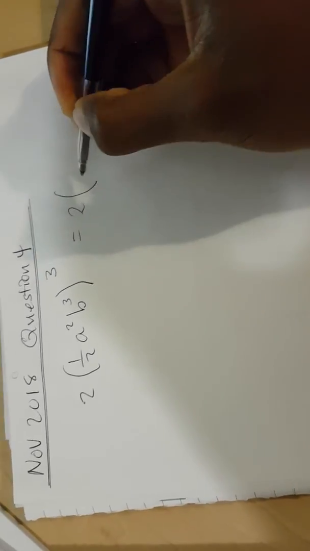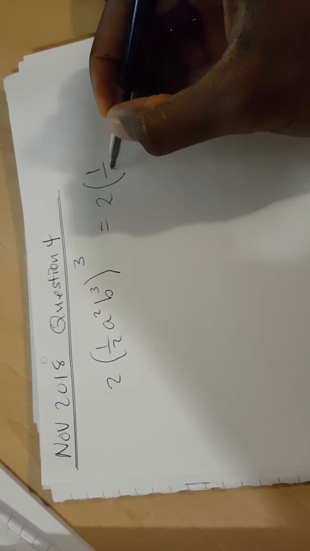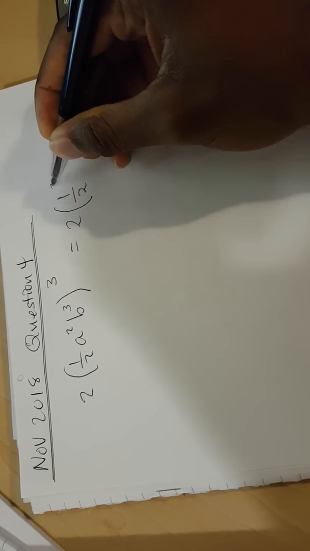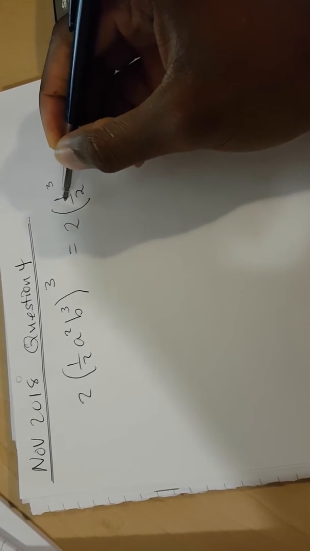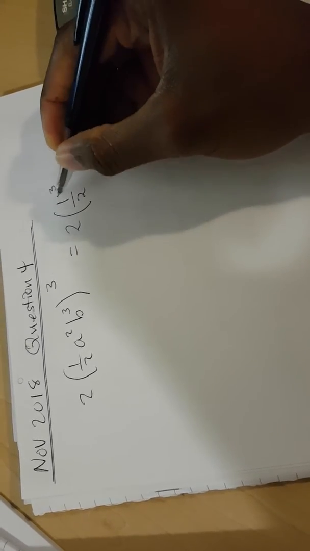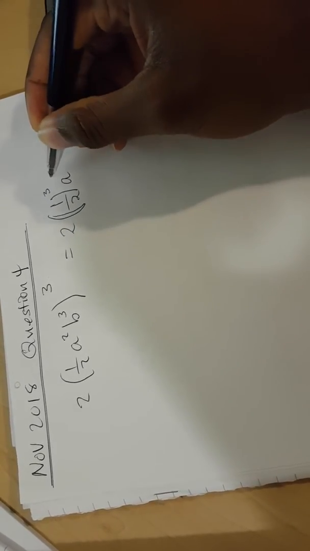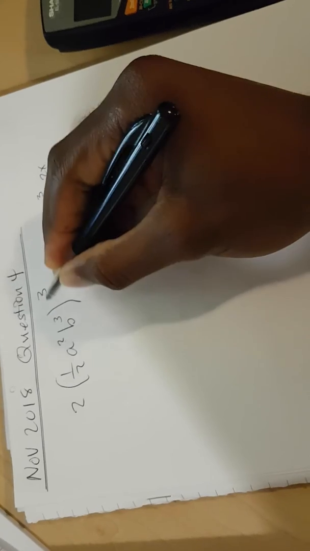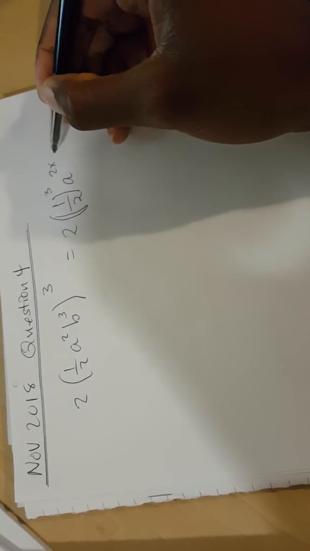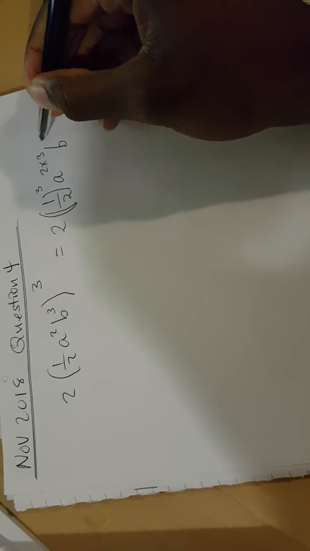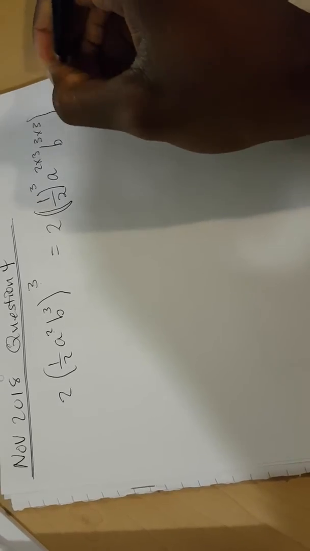Then we'll say it goes to 2 open bracket, and we say it's 1/2 to the power of 3. I'm going to do it this way: 1/2 to the power of 3, a to the power of 2 times. Remember, these inside exponents have to multiply the 3 that is outside. So it's going to be a to the power of 2 times 3, b to the power of 3 times the outside 3, close the bracket.